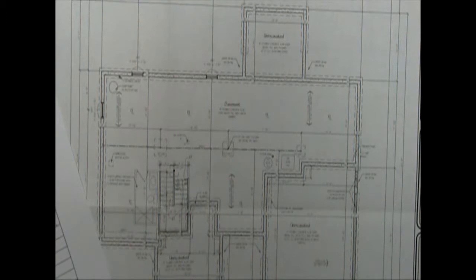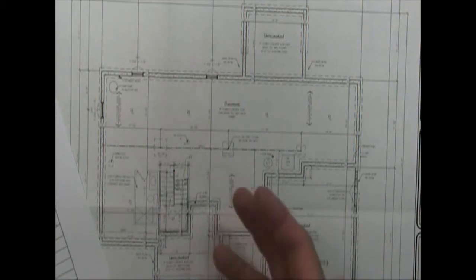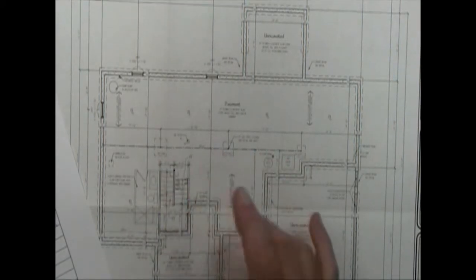Now, concrete, we're going to start with concrete. We'll do a few things throughout the project here. But concrete is purchased by the cubic yard, and the labor to install it is based on what it is that you're installing. So we're going to start with easy, and we're going to do the pad footings here.